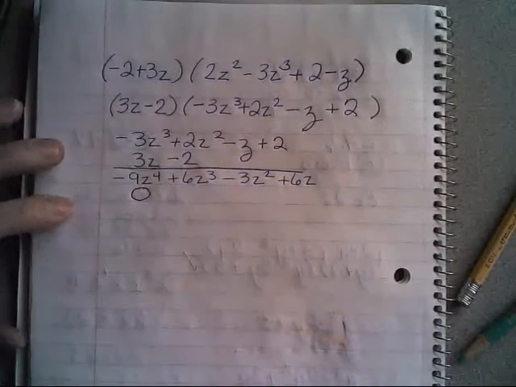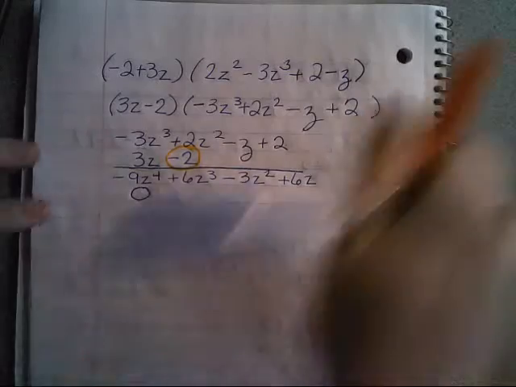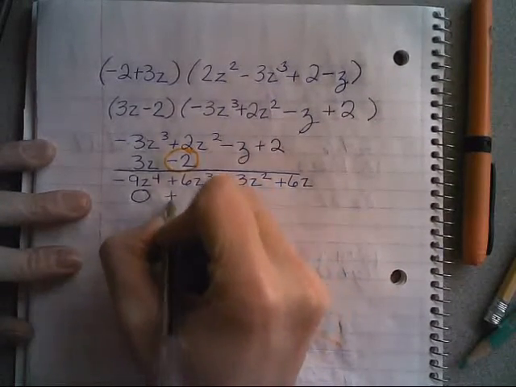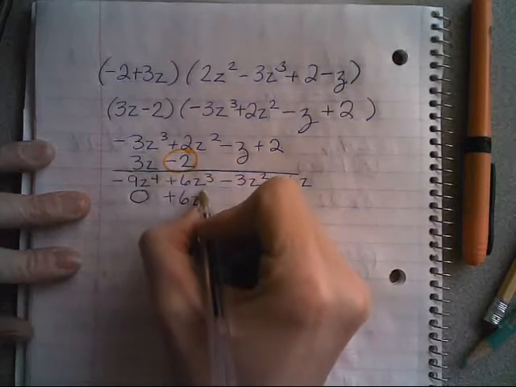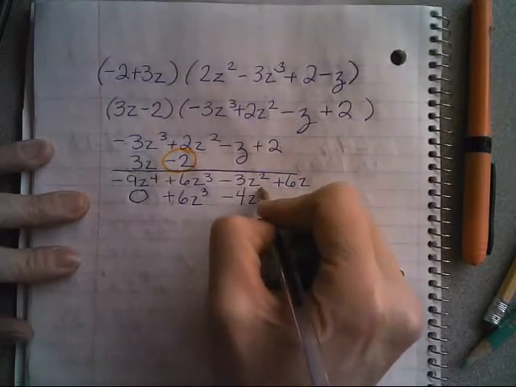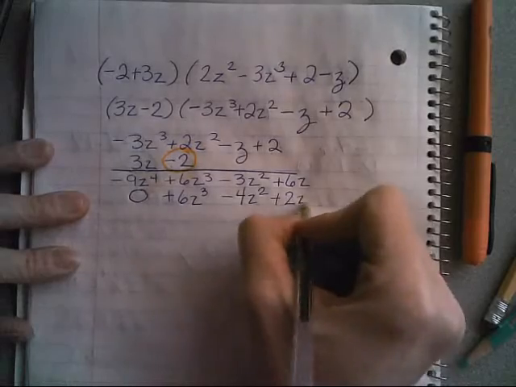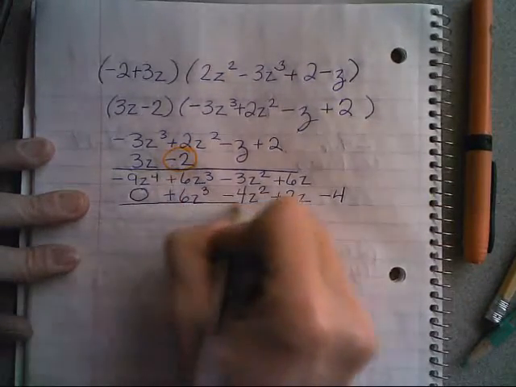Placeholder, and now we're going to do everything in the top by negative 2, which is positive 6z cubed minus 4z squared plus 2z minus 4. Watch your signs.